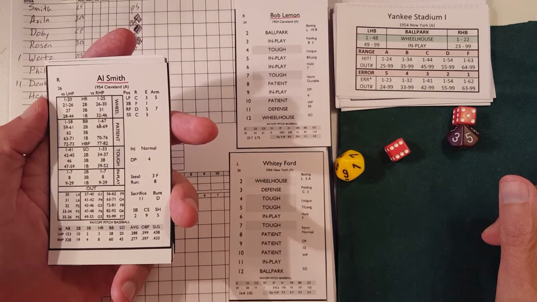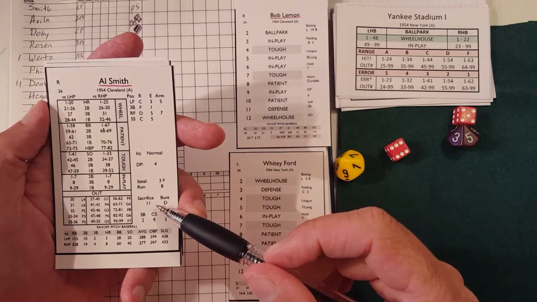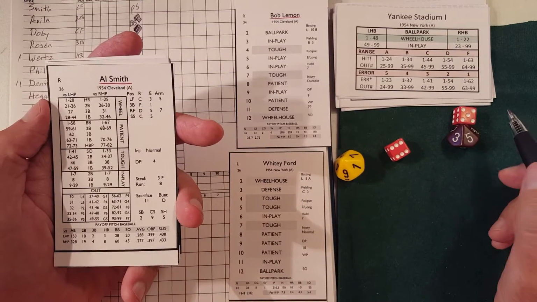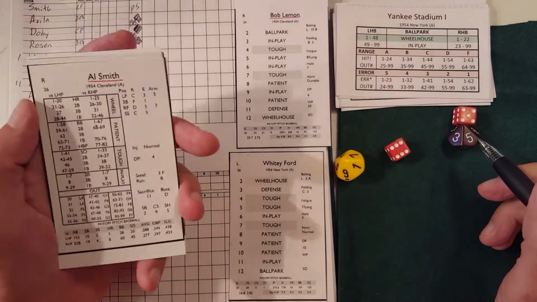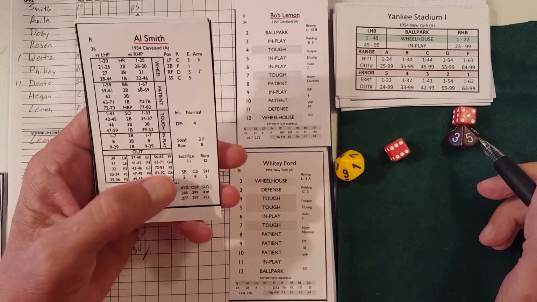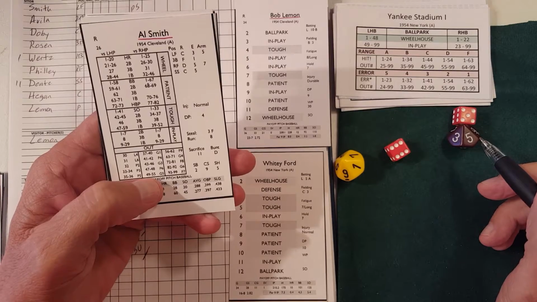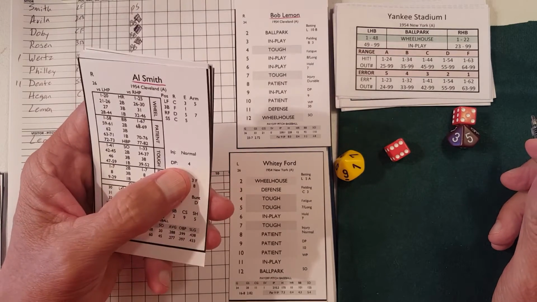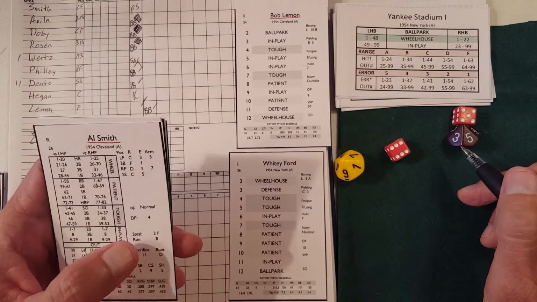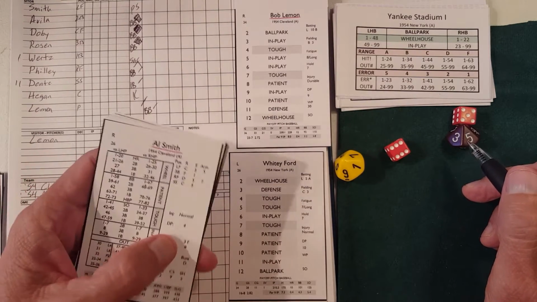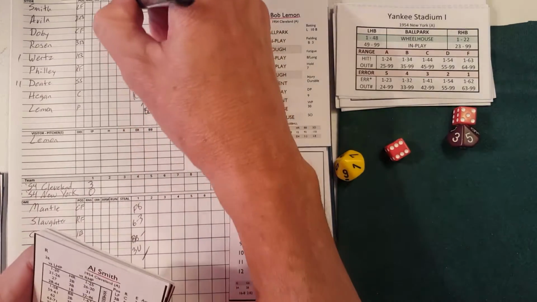11. Now, if I was playing with the auto sacrifice, he would sacrifice bunt here, but I'm not. An 11 against Whitey Ford is in play. 51. 51 is a ground out to third. And it's going to be a fielder's choice, since 11 is greater than the double play rating, it's actually greater than both.